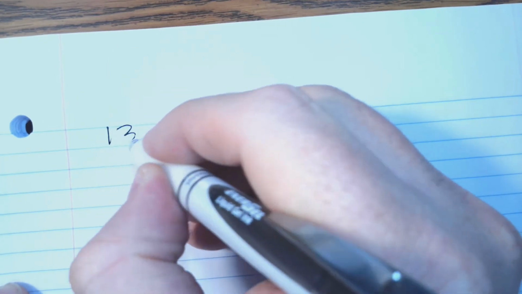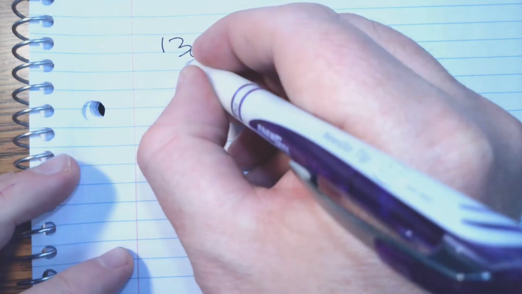So I'm going to start with number 3 on page 130. And we're going to start with number 3. All right. People try to make this one into something difficult.